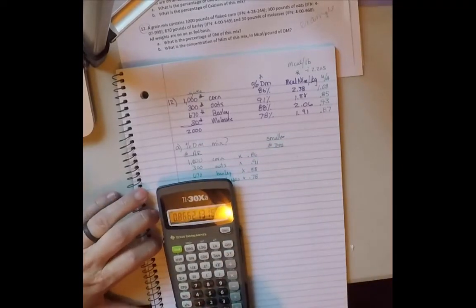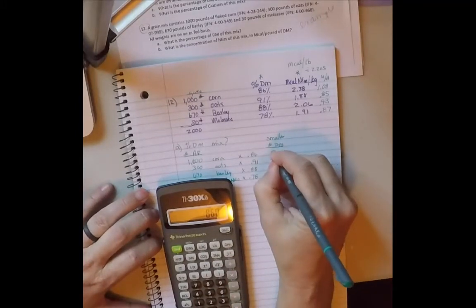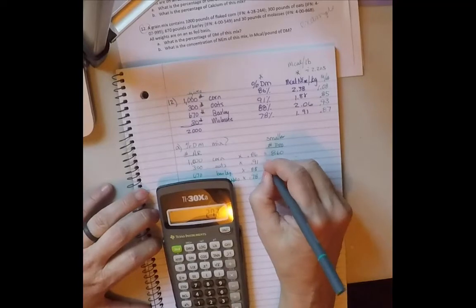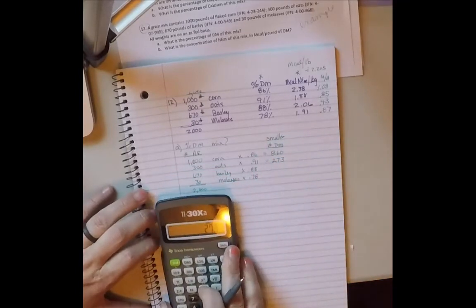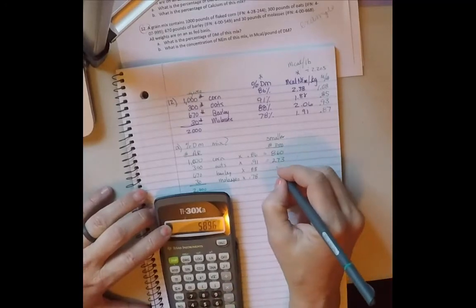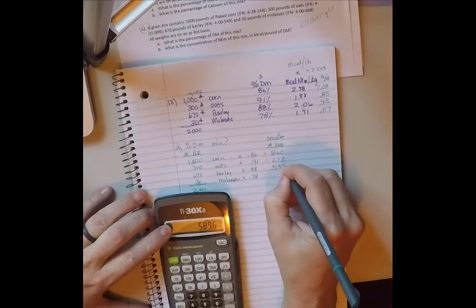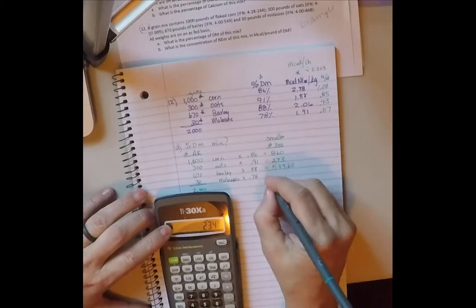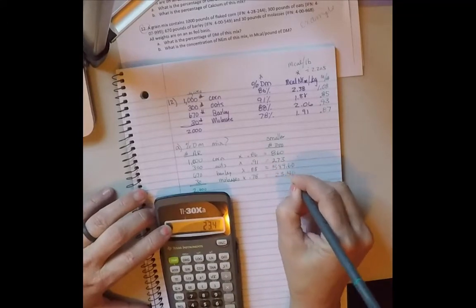And so we're going to take 1,000 times 0.86, which should be 860. 300 times 0.91, which is 273. 670 times 0.88, which is 589.60, and 30 times 0.78, which is 23.40.